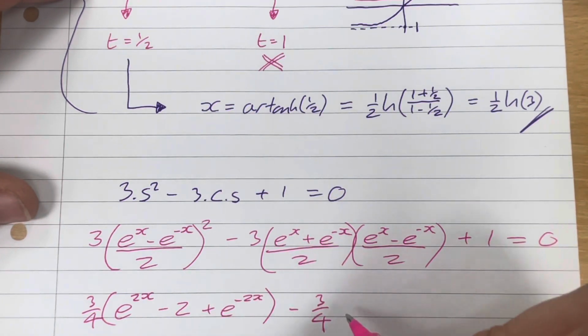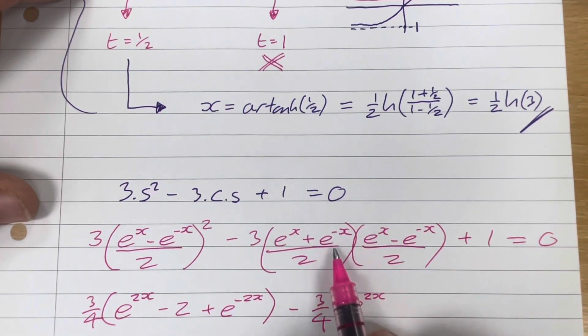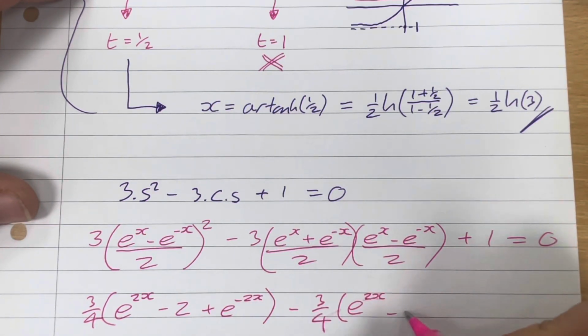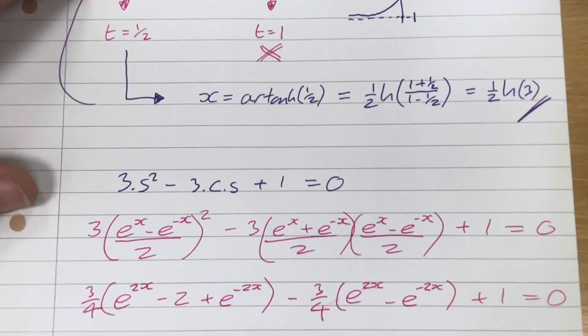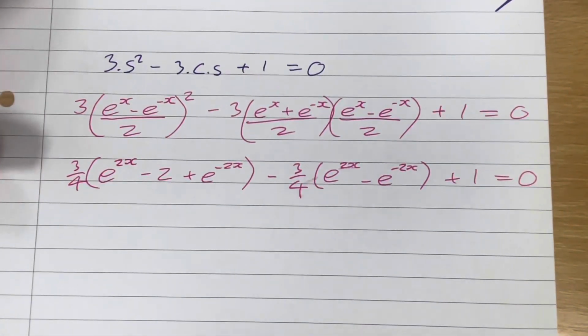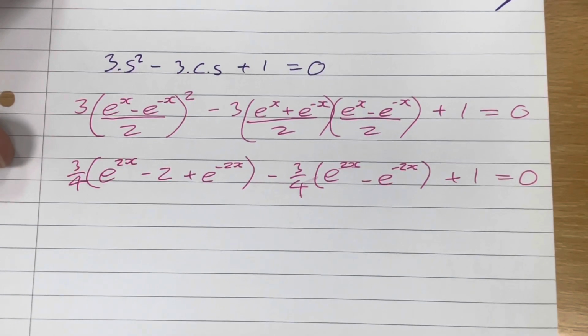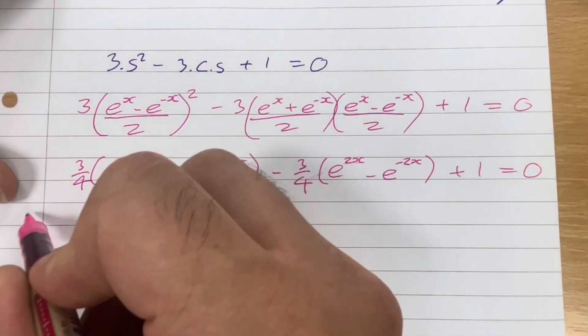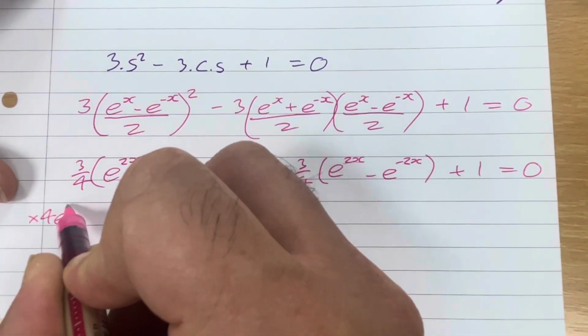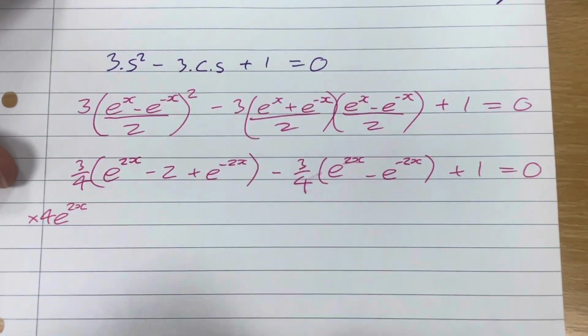So that's going to be e to the 2x. Then I've got plus 1, minus 1, so they cancel out. And then I've got minus e to the minus 2x. And then I've got my plus 1. Leave it there. Okay. So let's multiply the whole thing by e to the 2x. In fact, let's multiply the whole thing by 4e to the 2x. That will get rid of all my fractions and all of my negative indices.